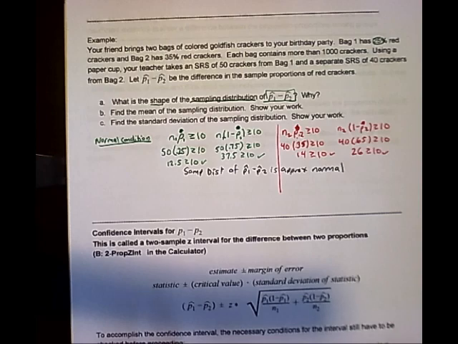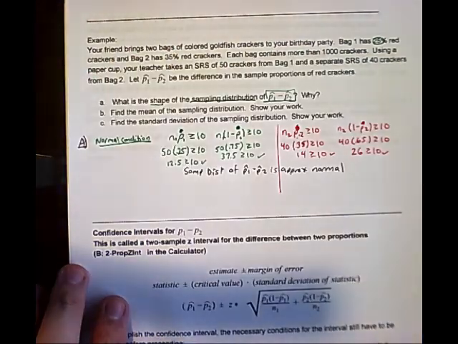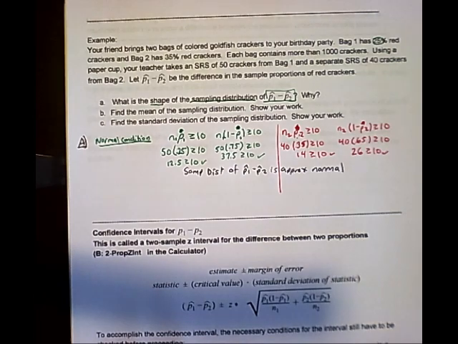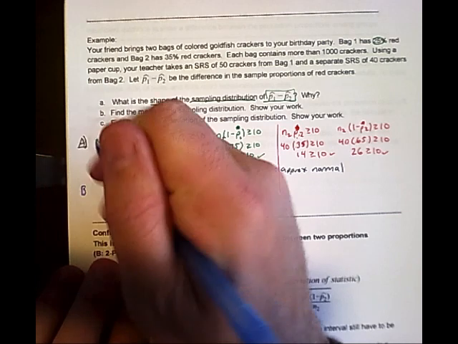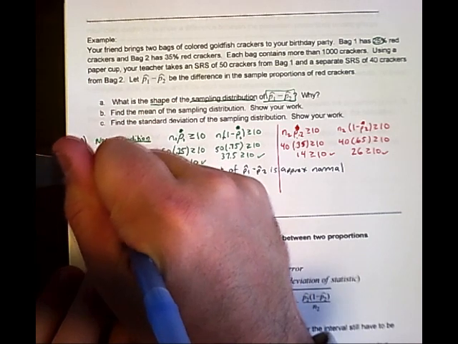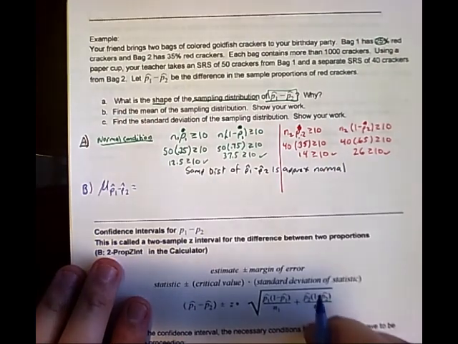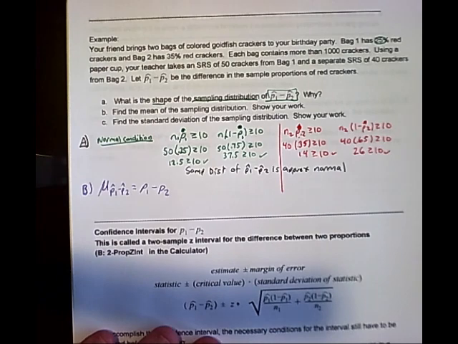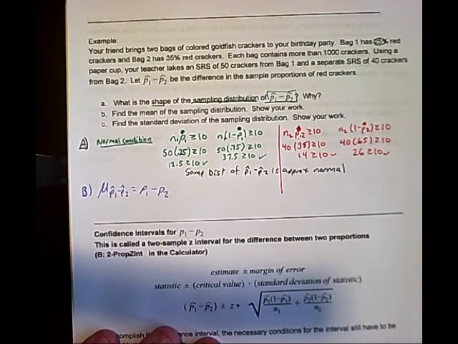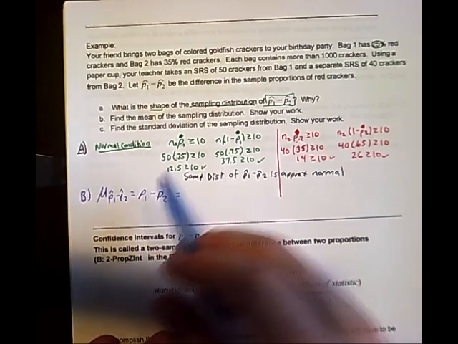All right, part B. So that was all part A. Part B, find the mean of the sampling distribution. So we want to find the mean of p hat 1 minus p hat 2. Well, that's going to be exactly the same thing as p1 minus p2. That's going to be the center of that distribution. Well, what's p1? It's right here.